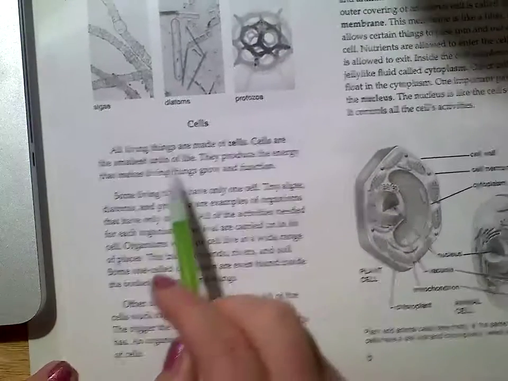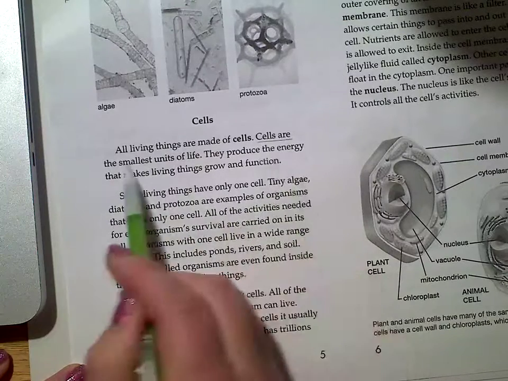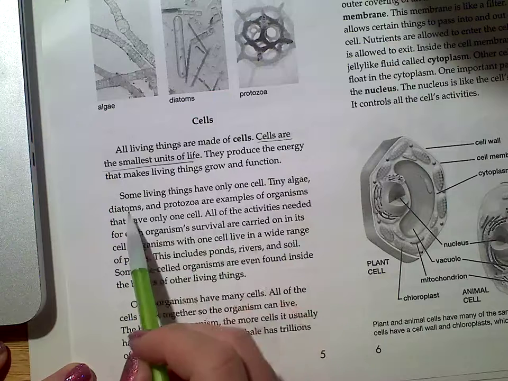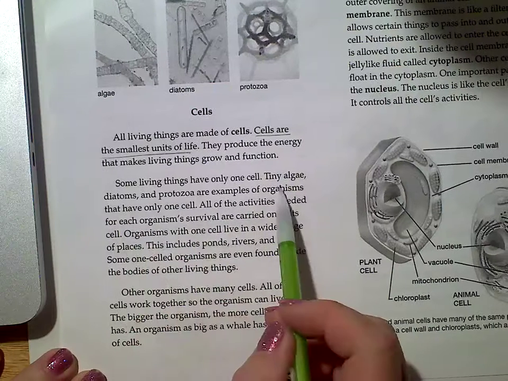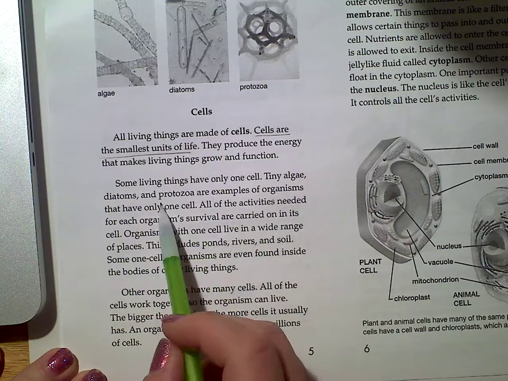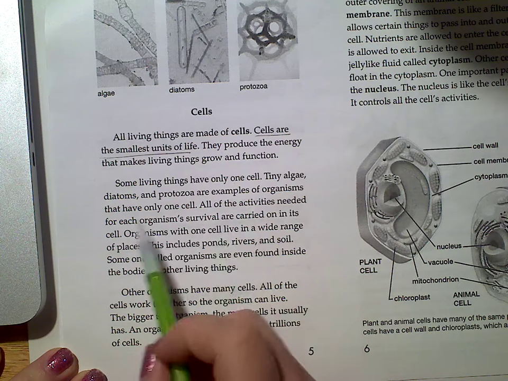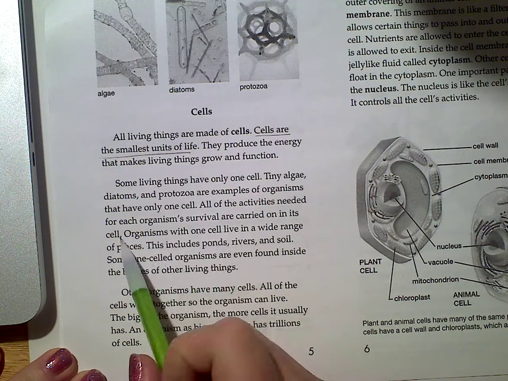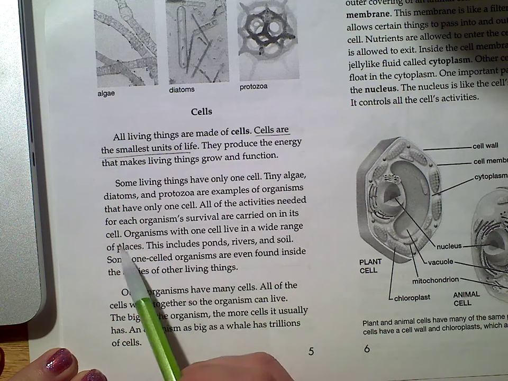Cells. All living things are made of cells. Cells are the smallest unit of life. They produce the energy that makes living things grow and function. Some living things only have one cell. Tiny algae, diatoms, and protozoa are examples of organisms that have only one cell. All of the activities needed for each organism's survival are carried on in its cell.